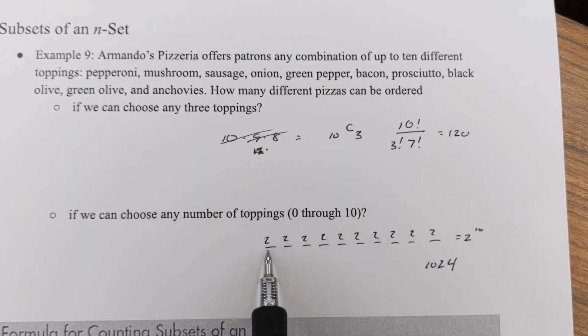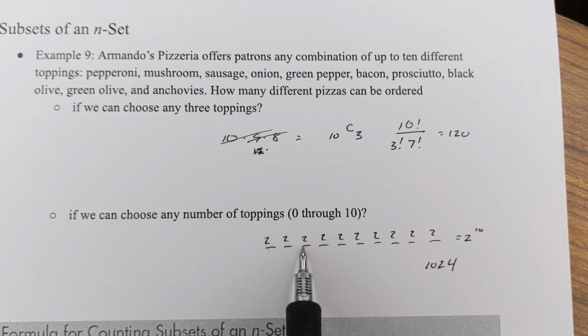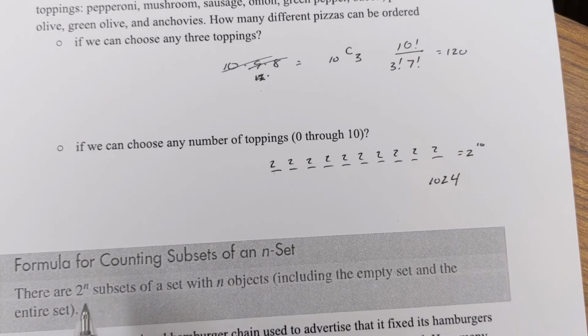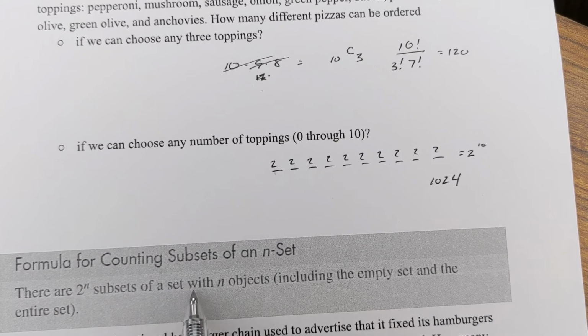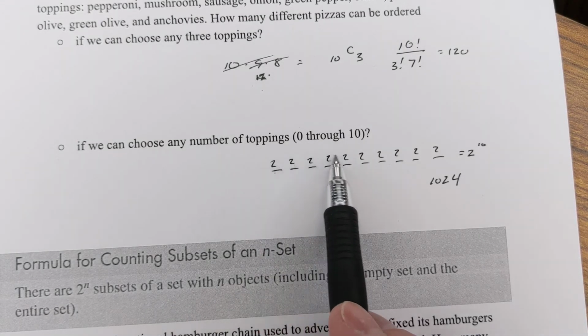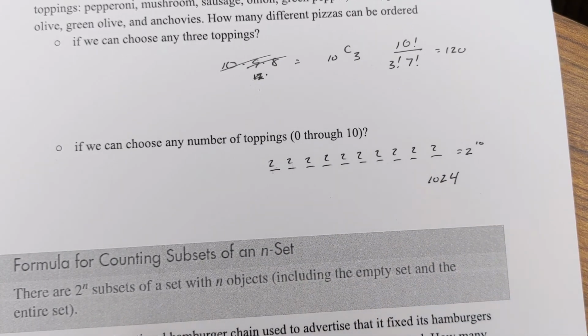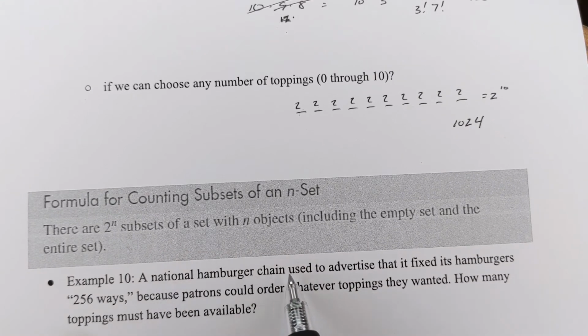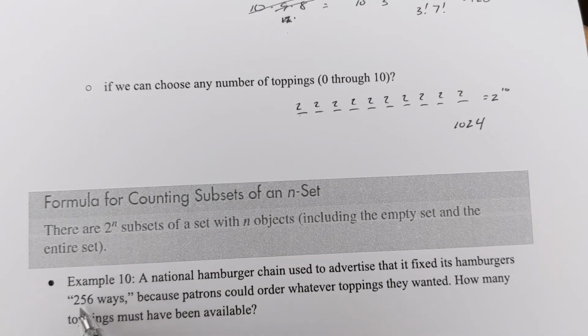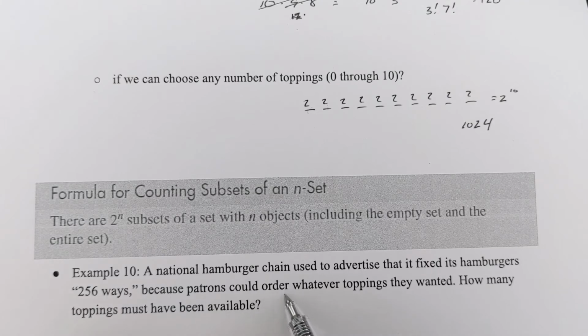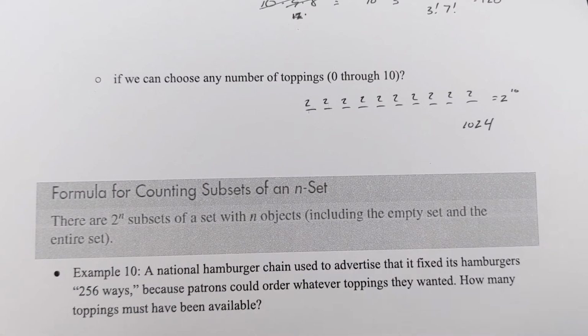So do I want topping 1? Yes, no. Do I want topping 2? Yes, no. Topping 3? Yes, no. So that's down here. There are 2 to the nth subsets of a set with n objects. So all possible combinations, including the empty set, meaning you pick none of the toppings, or the entire set, you choose all the toppings. All right, so example 10, national hamburger chain used to advertise that it fixed hamburgers 256 ways because patrons could order whatever toppings they want. How many toppings must have been available?